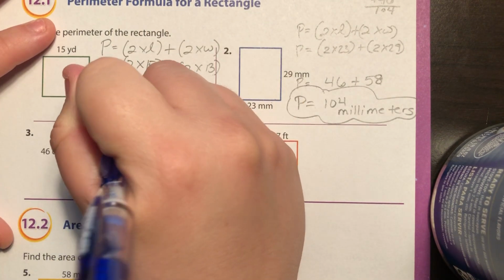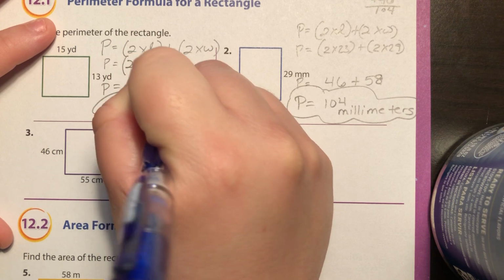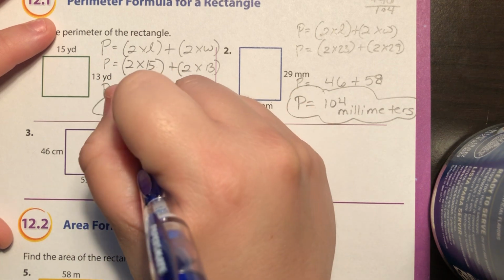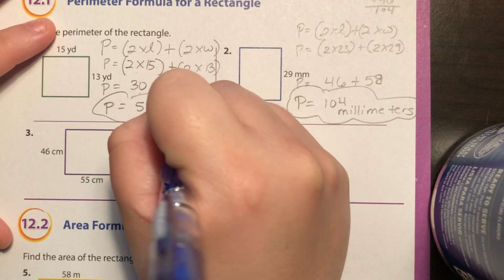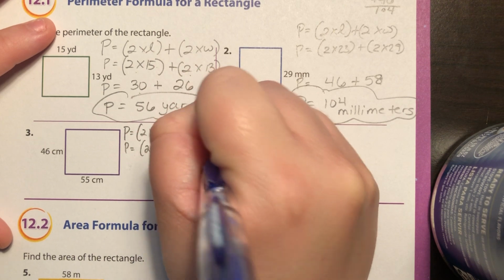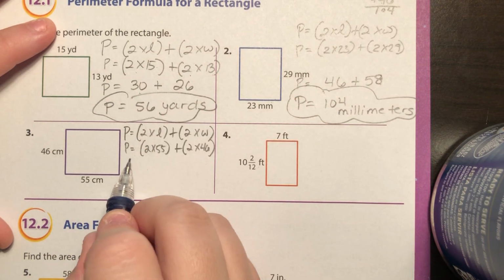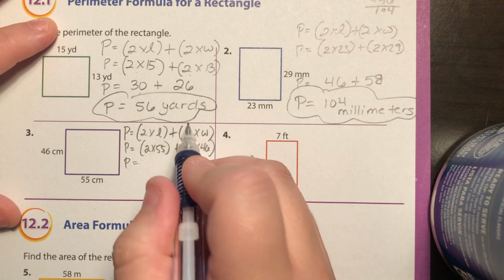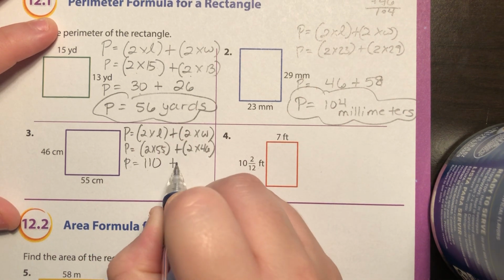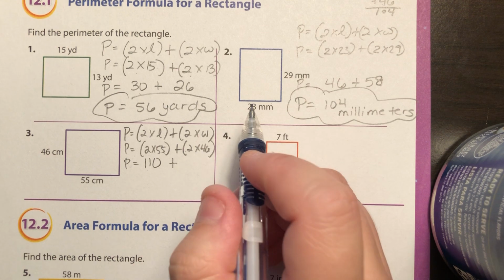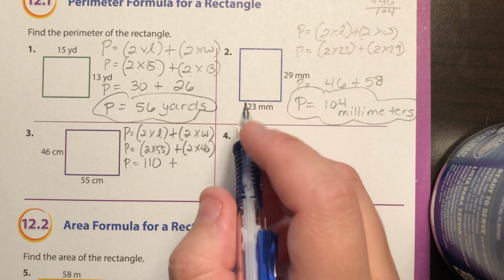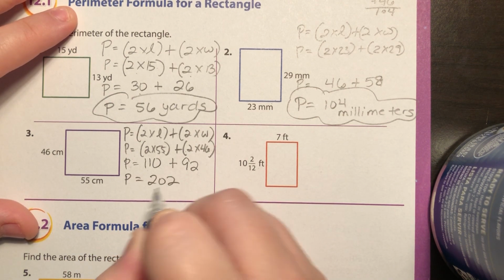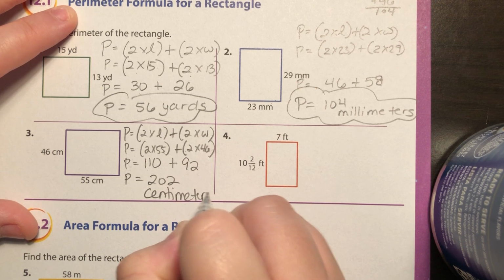Perimeter over here. So perimeter equals 2 times the length plus 2 times the width. 2 times 55 plus 2 times 46. That's the length, that's the width. 2 times 55, let's see, 50 plus 50 is 100, and 5 plus 5 is 10, so that's 110, plus 2 times 46, so 40 plus 40 is 80, 6 and 6 make 12, so 92. So this would be 202 centimeters.